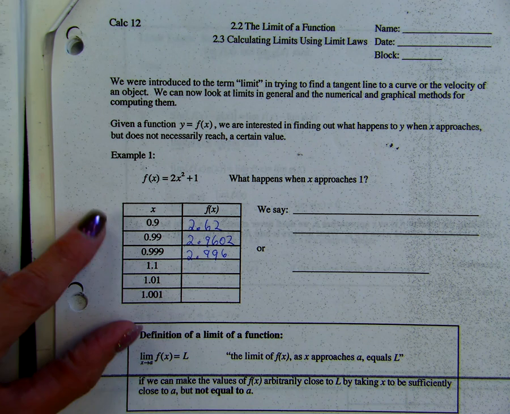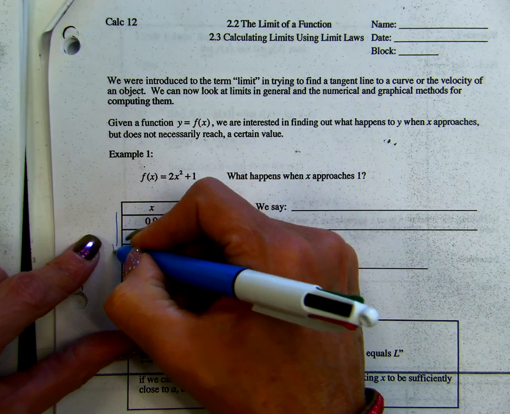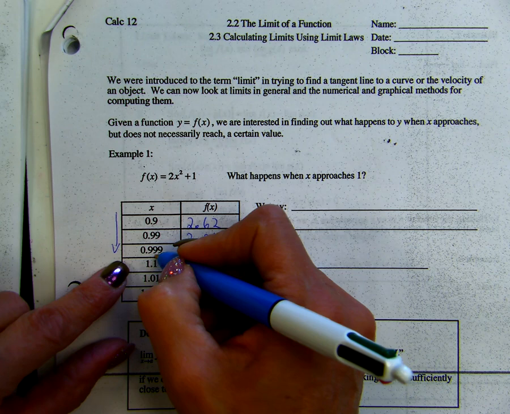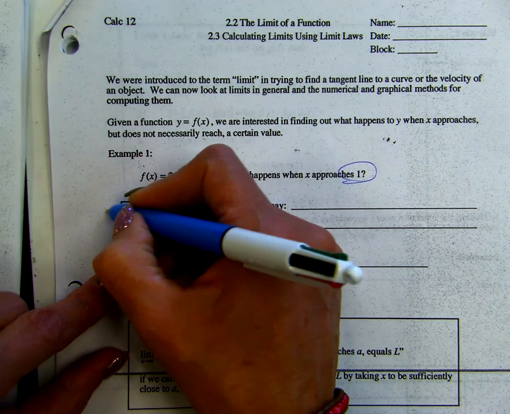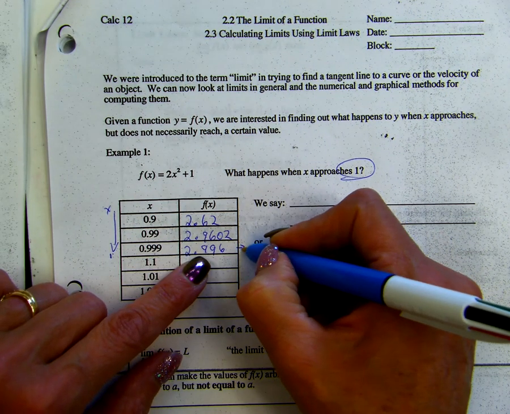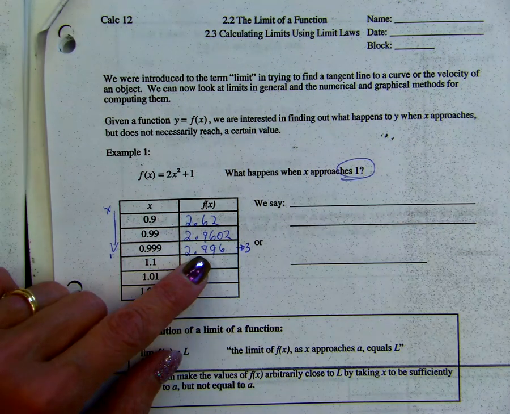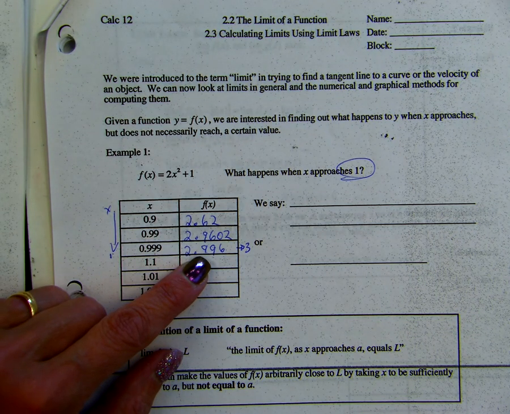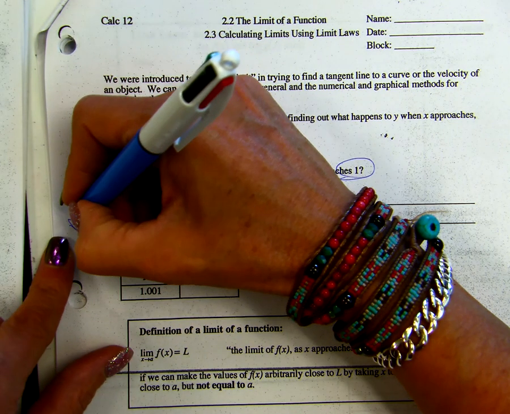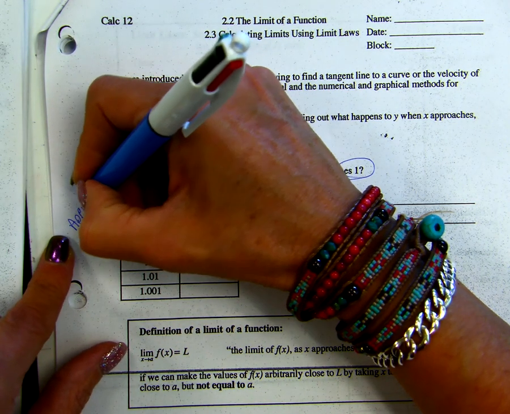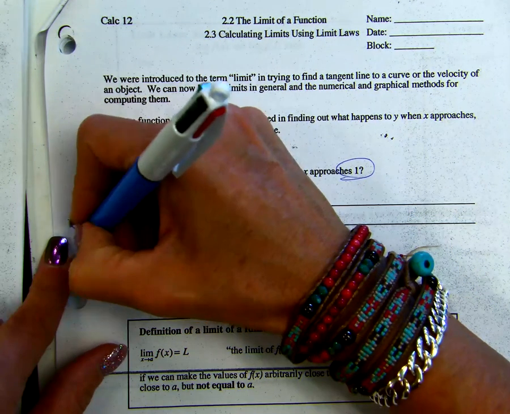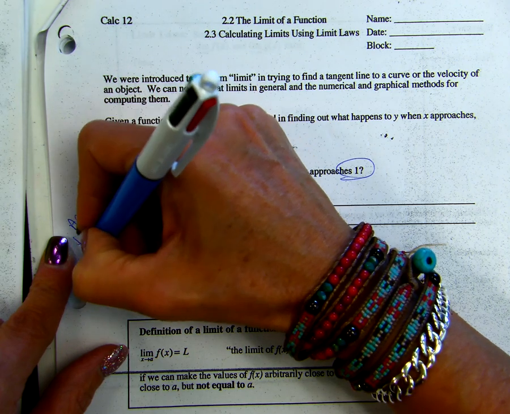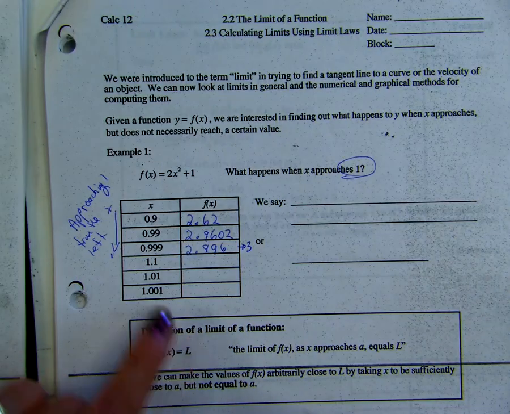2.996. And so we can see as our x values get closer to 1, which is what we were looking for, the y value that was coming out was getting closer and closer to 3. So that was approaching 1 from the left-hand side. So approaching 1 from the left.